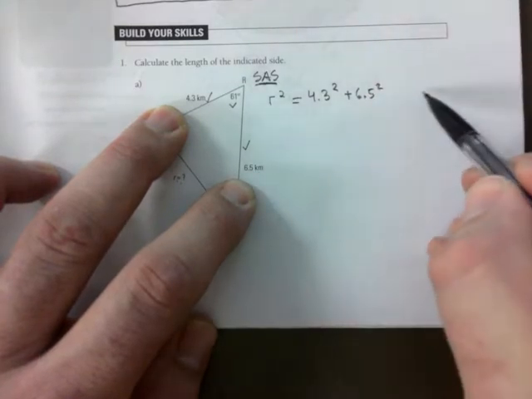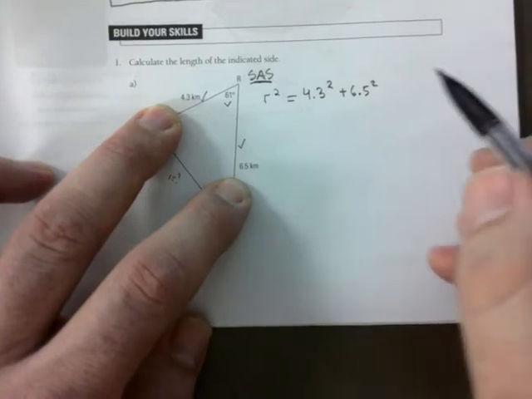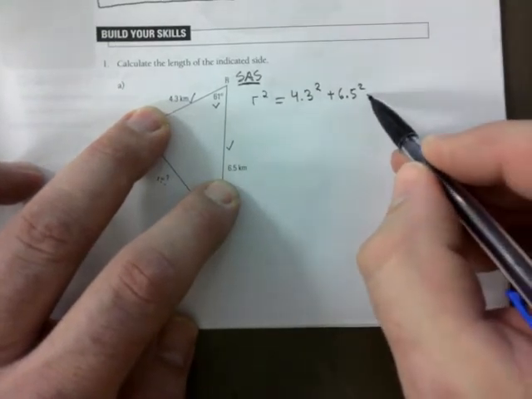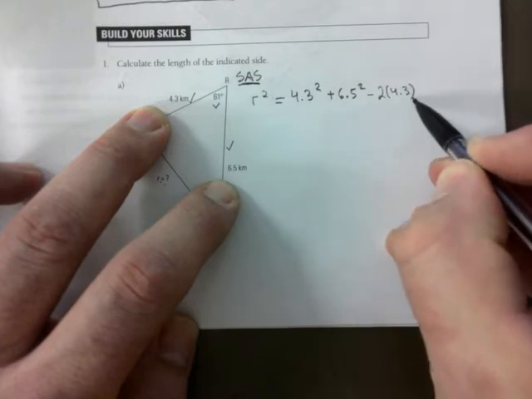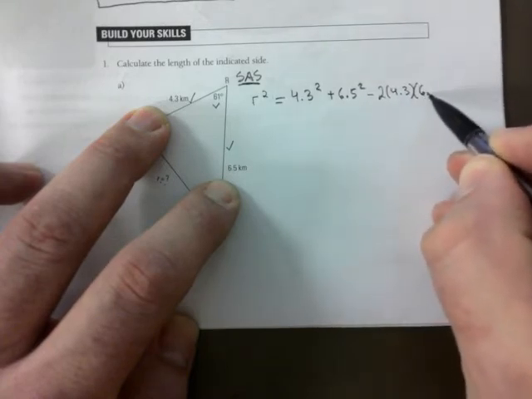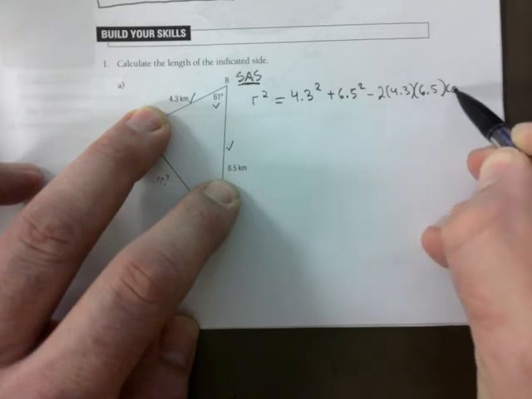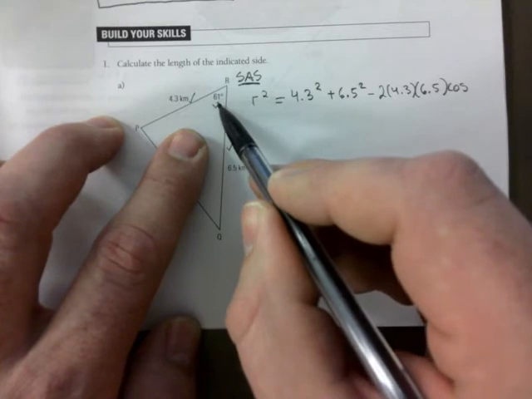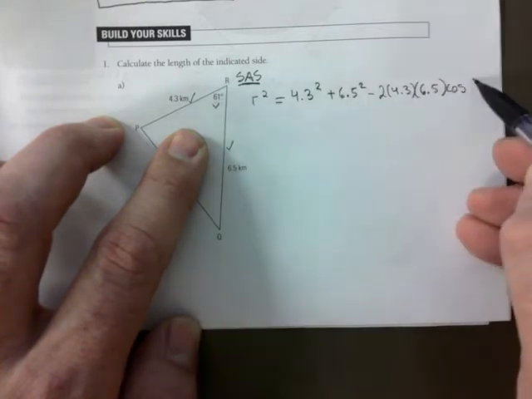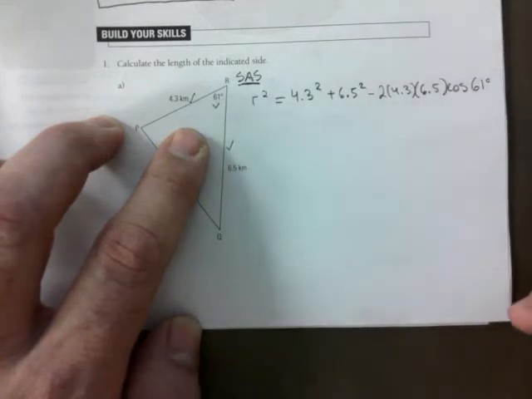Make sure you have enough room because this is going to be a longer formula, right? And then I'm going to go minus 2 times the first side times the second side times cosine, the only angle you know, right? You can't go wrong with this. The only angle you do know is 61 degrees.